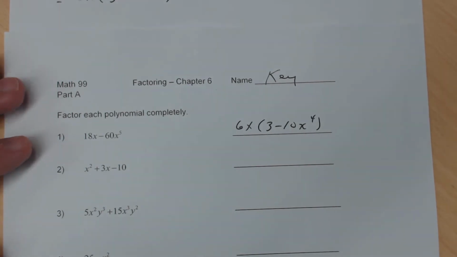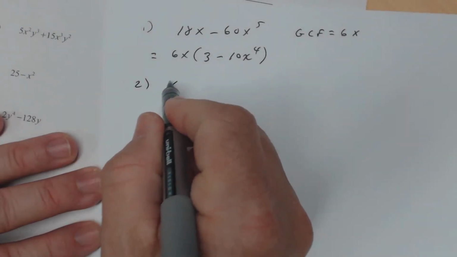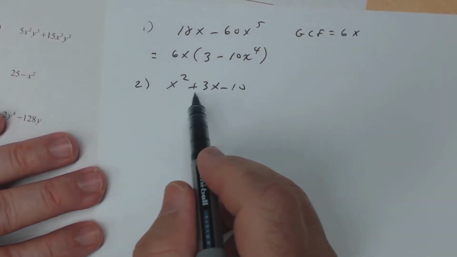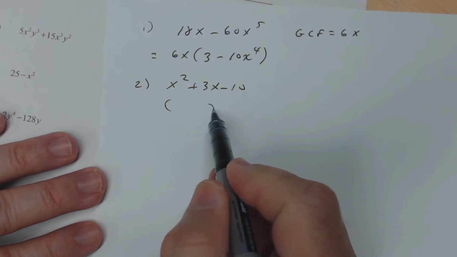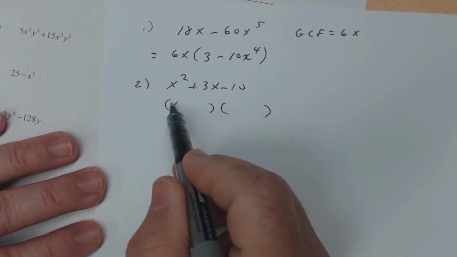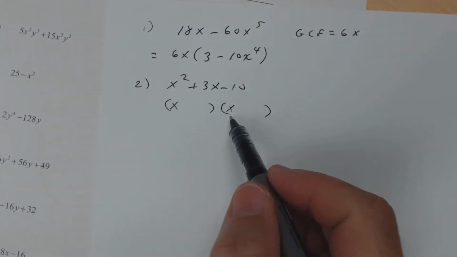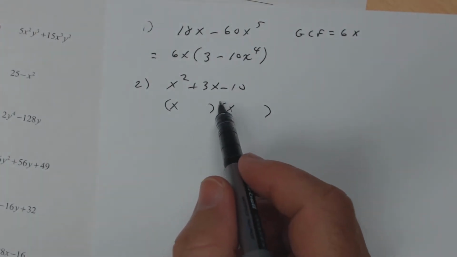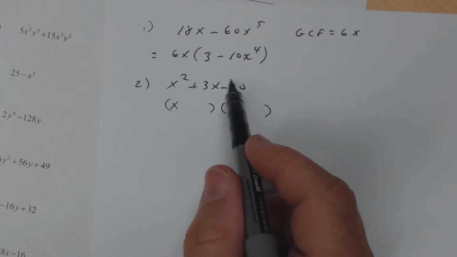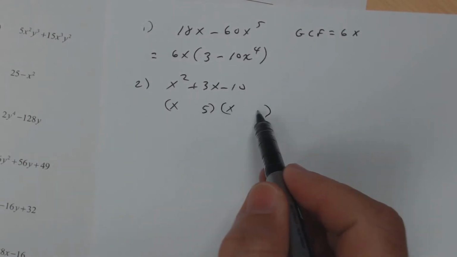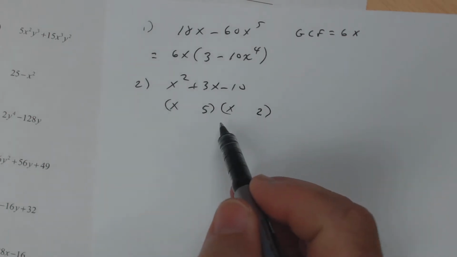Okay, number 2, we have this trinomial: x squared plus 3x minus 10. Again, the GCF is 1. If I factor as two binomials, I'm going to get x, x. The last sign is negative. Remember, these signs in here have to be different. I'm going to look at the absolute value of negative 10, which is 10. So the possibilities are 5 and 2, 10 and 1.